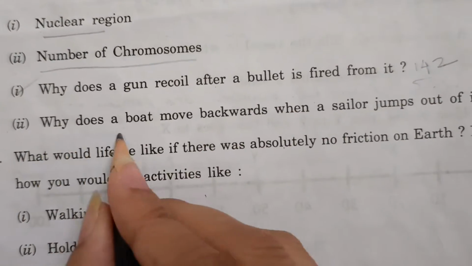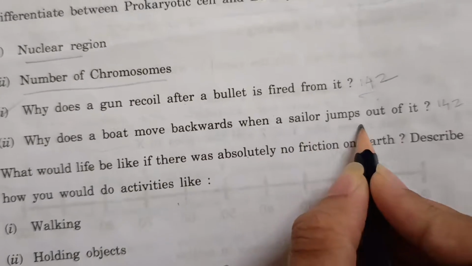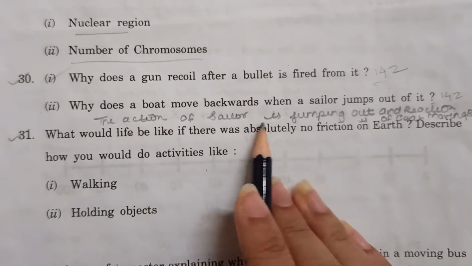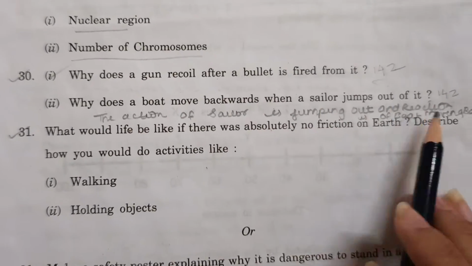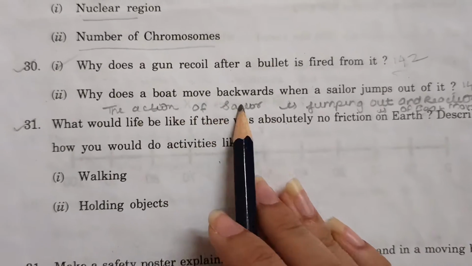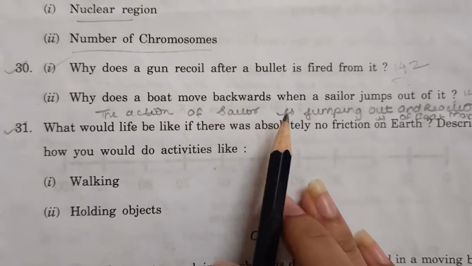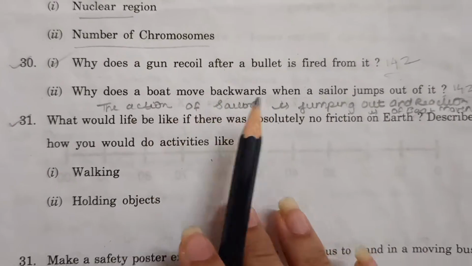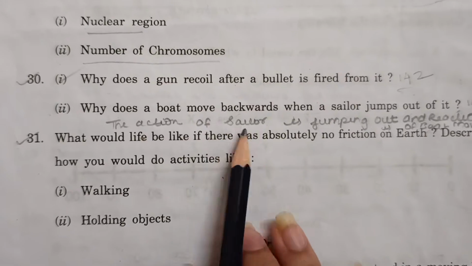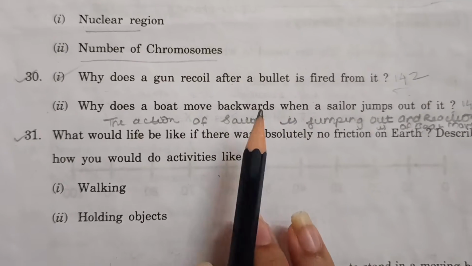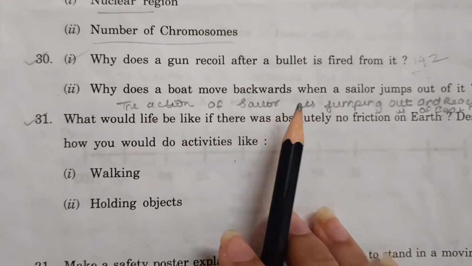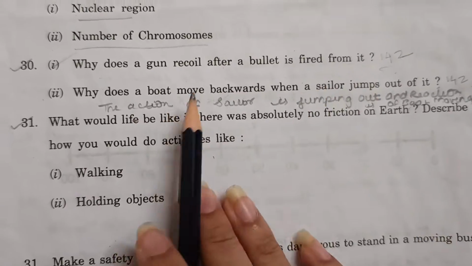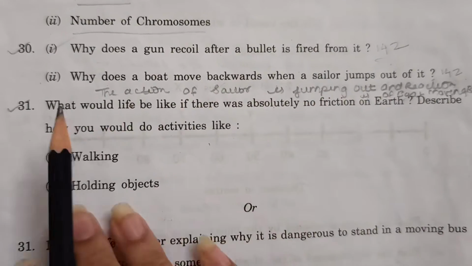Question number 2. Why does a boat move backward when a sailor jumps out of it? Answer. The action of the sailor is jumping out of the boat, and the reaction is that the boat moves backwards. So, by the third law of motion, to every action there is an equal and opposite reaction. When the sailor moves out of the boat, the reaction is that the boat moves backward. Thus, the boat moves backward when a sailor jumps out of it.